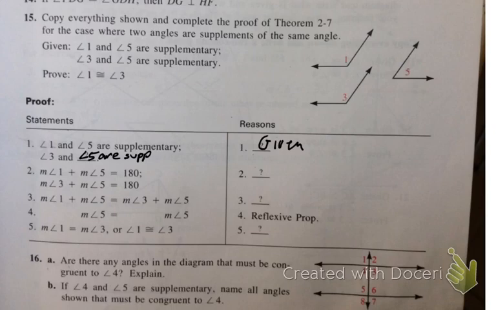Remember, worst case scenario, you're not sure if it's a theorem or a postulate, just put a definition down and you lose maybe half a point or something, because I know what you're talking about. But we'll go with definition of supplementary. Or you could have done angle addition postulate. I've been okay with either one of those.